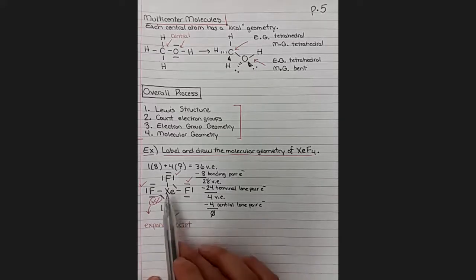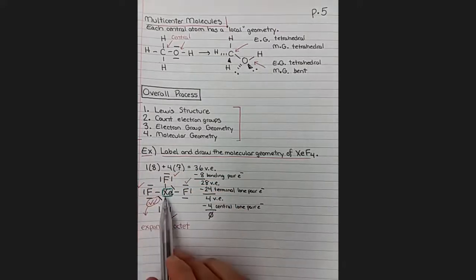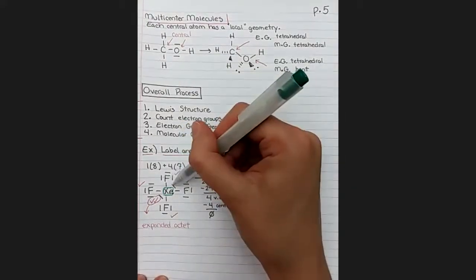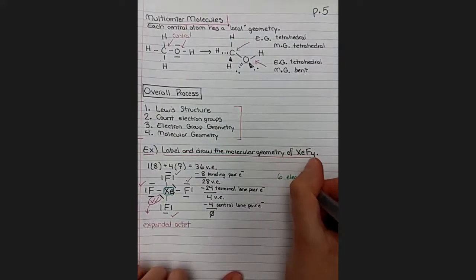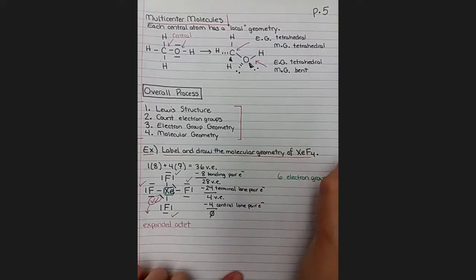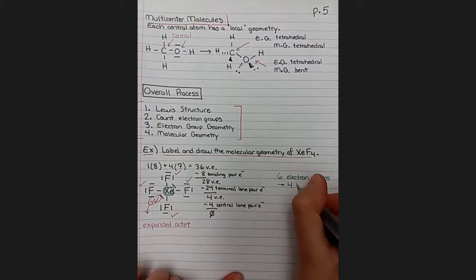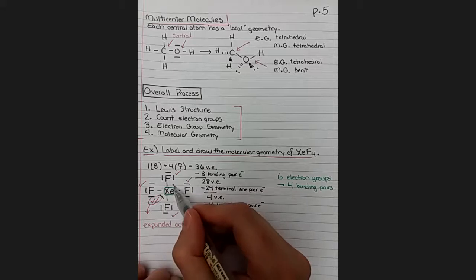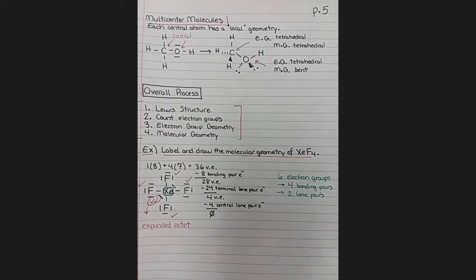The second step is to count the number of electron groups and to think about which type each of them is. So xenon is our central atom. That's the one we care about. So we're specifically labeling the electron groups on the xenon. We don't need to label the electron groups on the terminal atoms. So xenon has 1, 2, 3, 4, 5, 6 electron groups. Of those, the 4 that are attached to the fluorine are going to be bonding groups. And 2 of them are going to be lone pairs, those electrons that we stuck on at the end because we had nowhere else to put them. So 4 bonding pairs and 2 lone pairs.